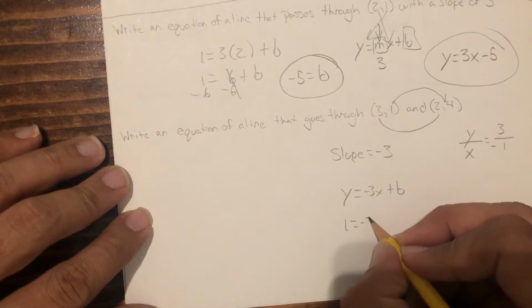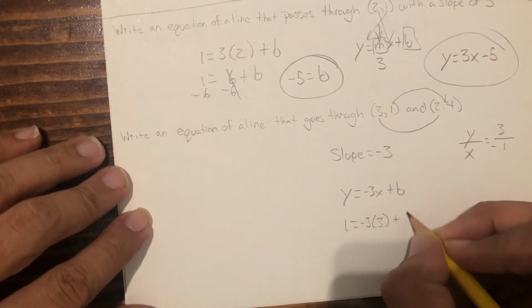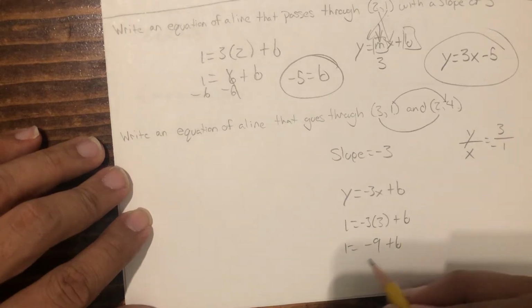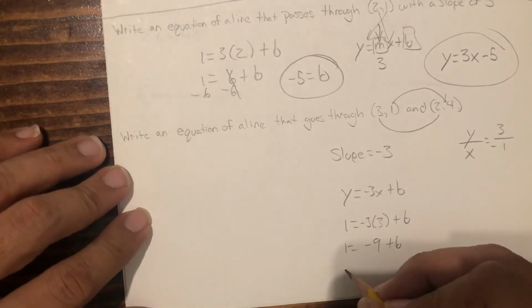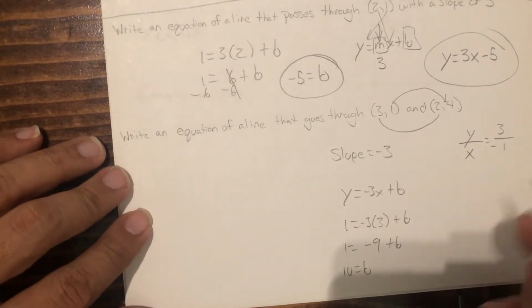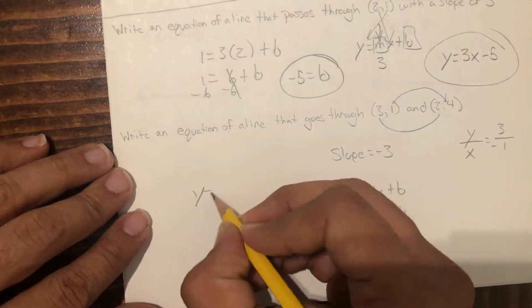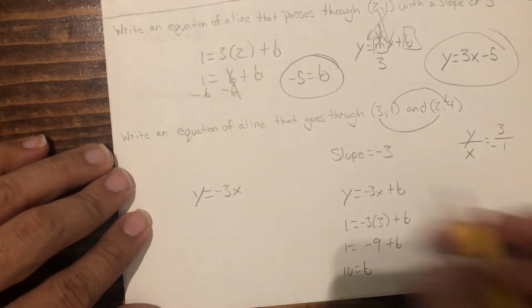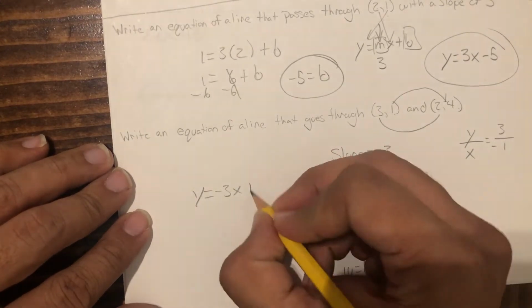So 1 equals negative 3 times 3 plus b. 1 equals negative 9 plus b. I'm going to add 9 on both sides. That's going to be 10 equals b. So now that I know what b equals, I can write the equation correctly. Y equals the slope, negative 3x, and the y-intercept is 10, so plus 10.